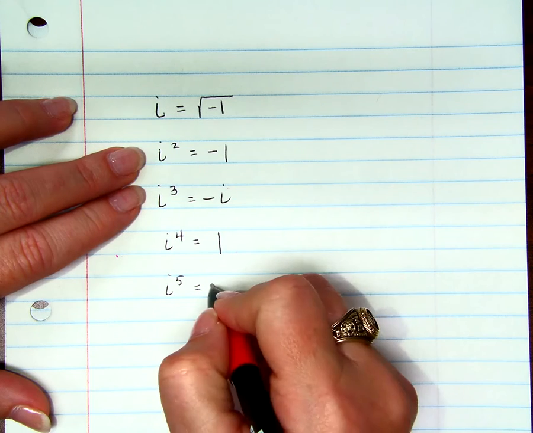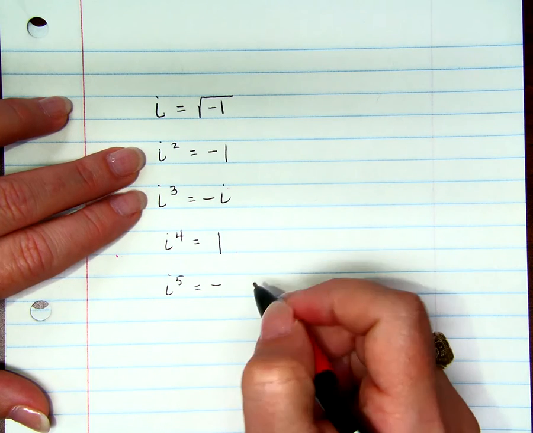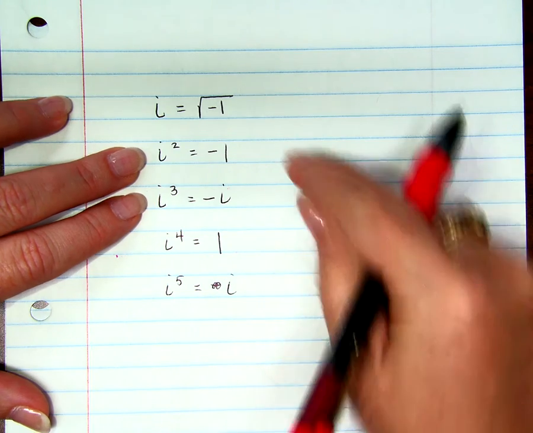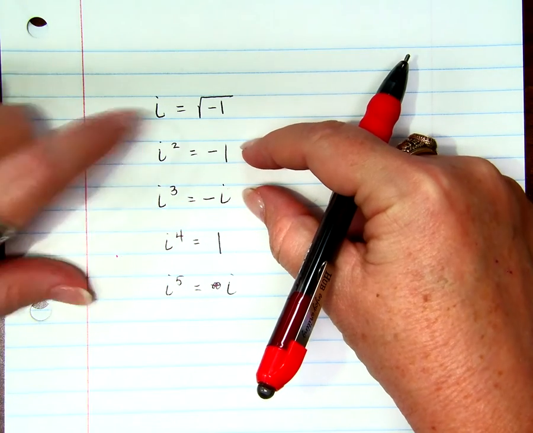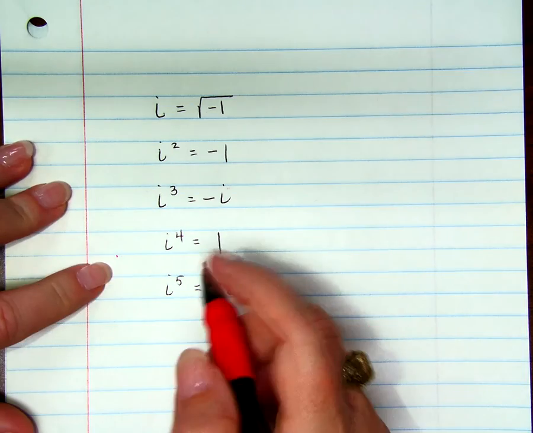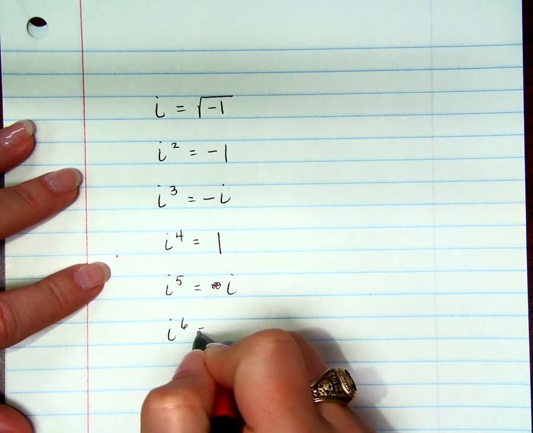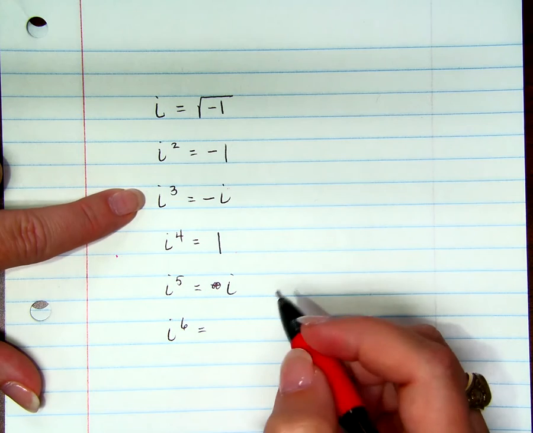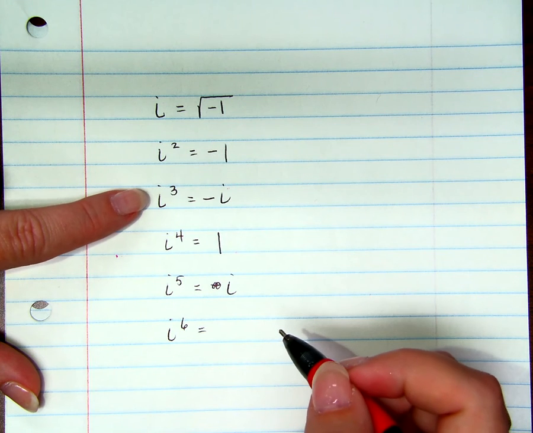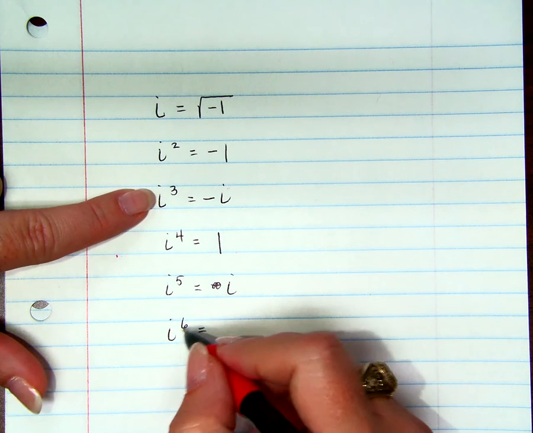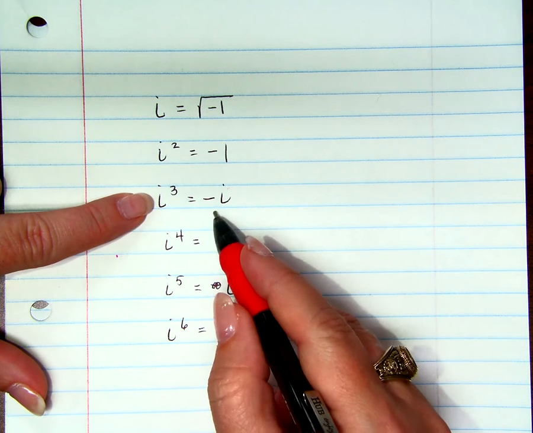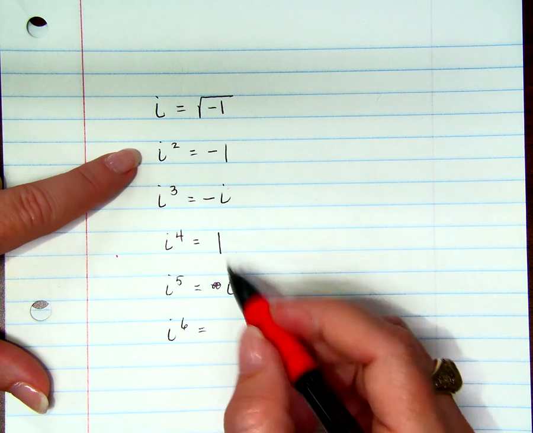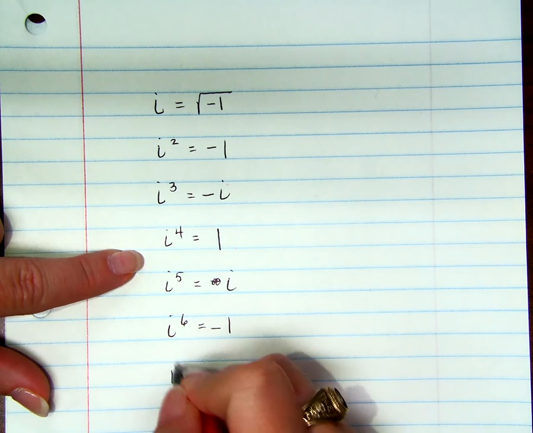So negative i? No, it's just i. Because if we multiplied these two, negative times negative is positive, right? So it's just i. What about i to the sixth? I could square this one. I could square i to the third to get me i to the sixth. So I would get i squared, which equals negative 1. What about i to the seventh?